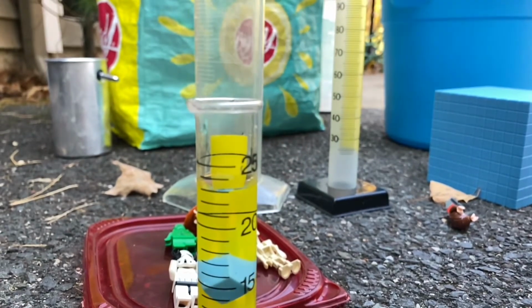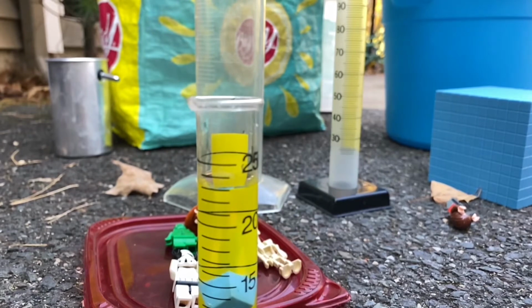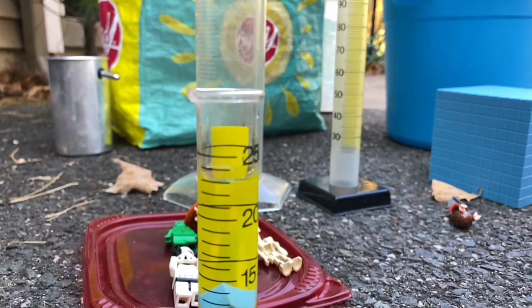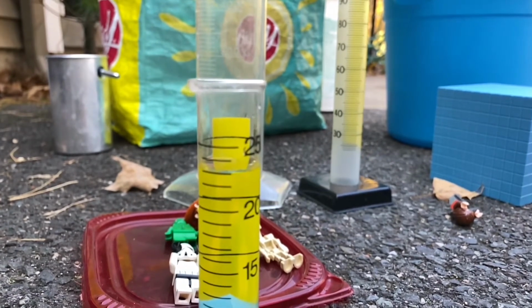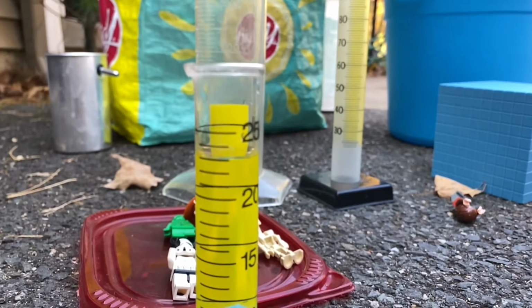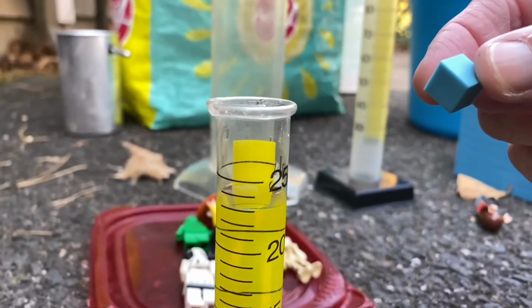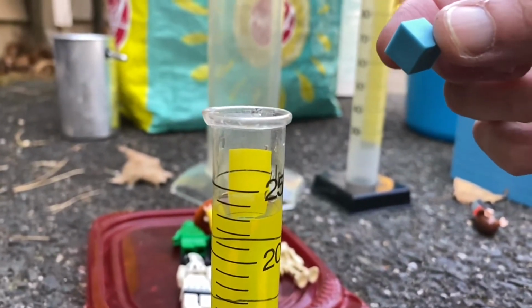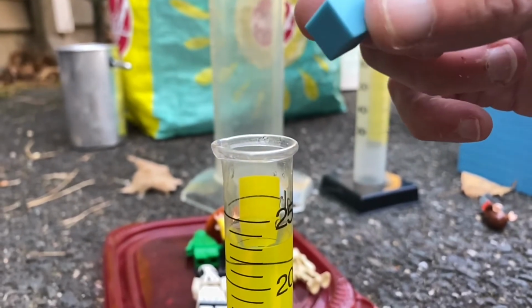So we can see there's a pattern here. Every time we put a 1 cubic centimeter block into water, it makes the water level rise by 1 milliliter. Using that pattern, predict how much the water level will go up when Miss Stevens drops this cube into water.